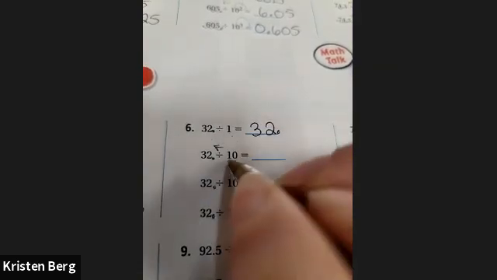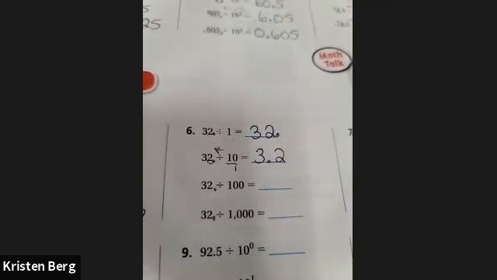Then this one says you are going to divide, making it smaller, going to the left. How many places? Only once. So I'm going to move this in 1 time. So now it would be 3 and 2/10.